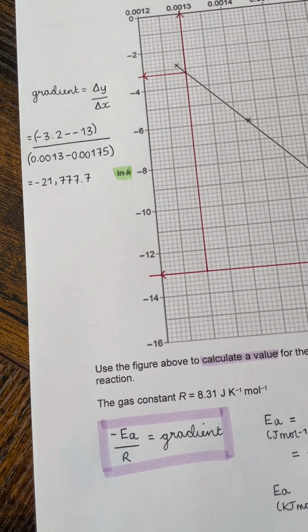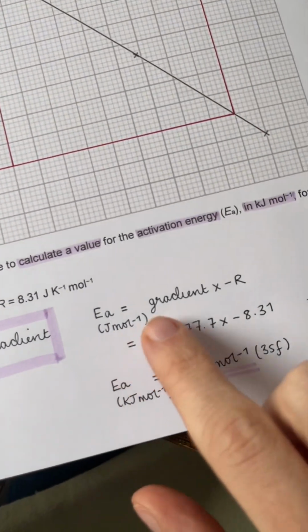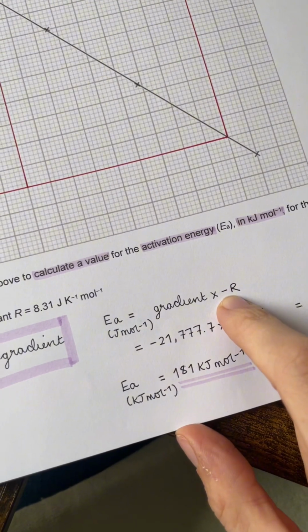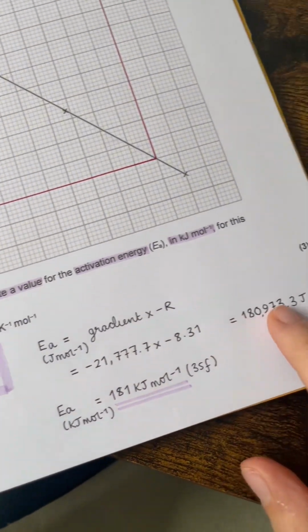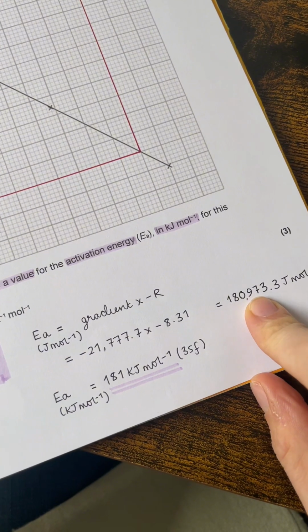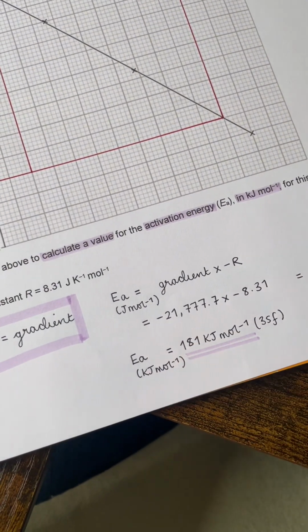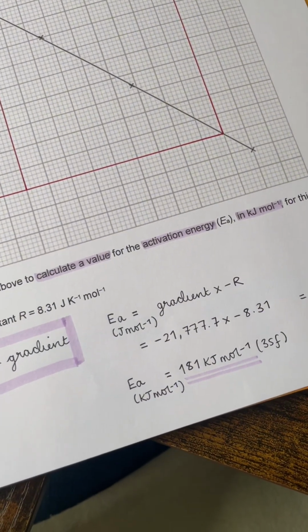They'll give you a mark for that, but if your gradient is wrong, then you can still get the mark for doing whatever you get for your gradient, times by the gas constant, times by -1, or times by minus the gas constant to get the value for the activation energy in joules per mole. And then you can also get a mark for doing whatever answer you get here and dividing it by 1,000 to convert it into kilojoules per mole. So even with an incorrect gradient, you can still get 2 of the 3 marks here.